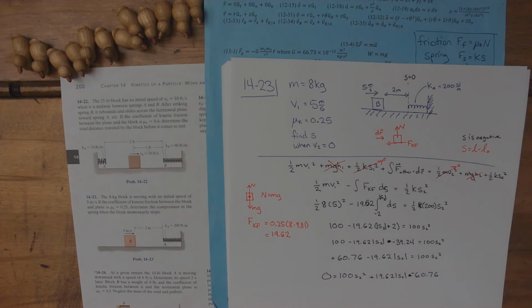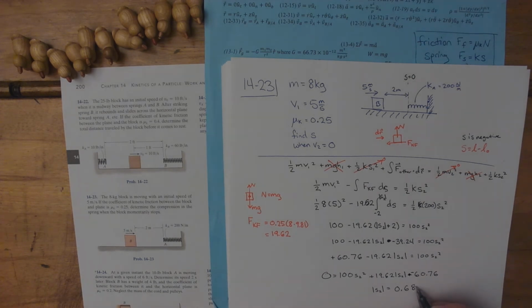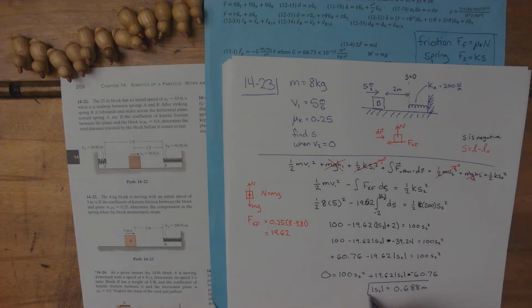One is positive and one is negative, and in this case I want to choose the positive one because I have the absolute value of S2 in here. So that will be absolute value of S2 is equal to 0.688 meters. And actually, I think I'll just leave the answer like this because they asked me to find the compression in the spring, they didn't really ask me to find S. I just said I was going to find S. So the spring compresses 0.688 meters. So that's the answer to problem 23.